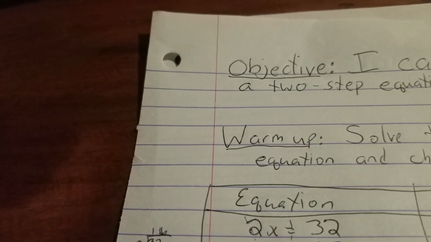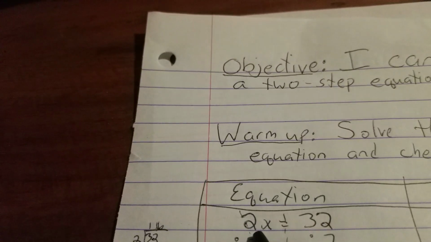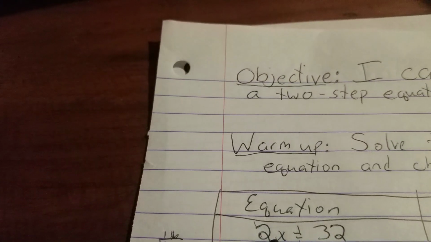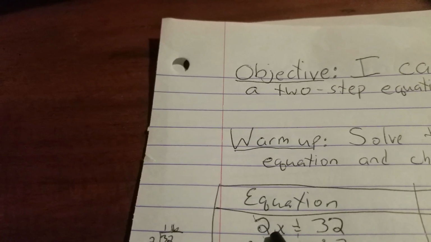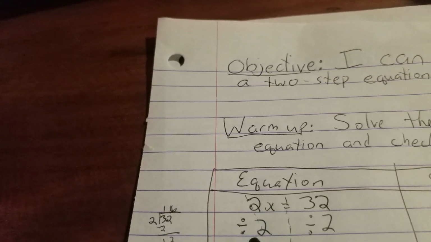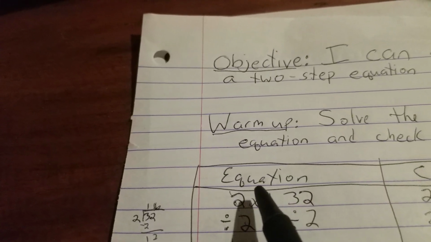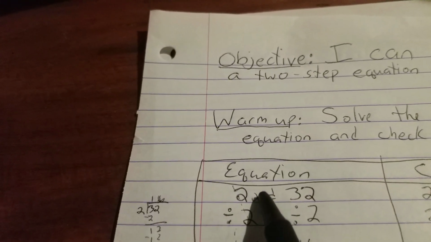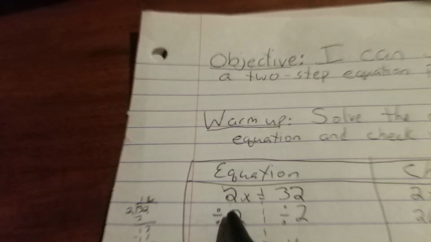Here we have 2x equals 32, and we know that because the 2 and the x are right next to each other, they're being multiplied. So we always want to do the opposite of the operation they give us. So instead of multiplying by 2, we are going to divide by 2. And notice it's the same thing on both sides of the equation. Also notice the brick wall separates the left and right sides of the equal sign. Perfect. 2 divided by 2, these cancel out.